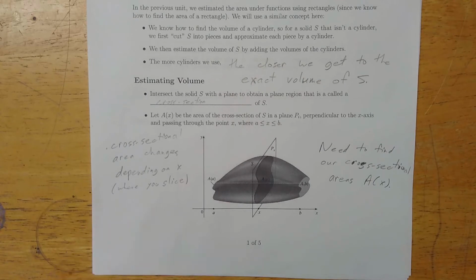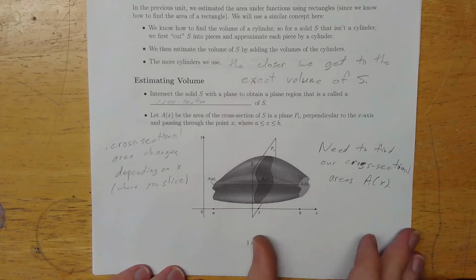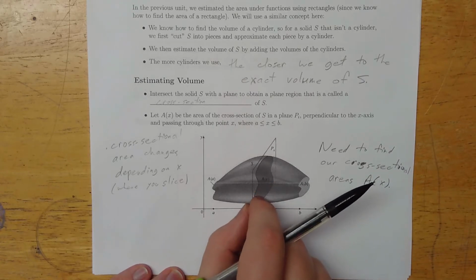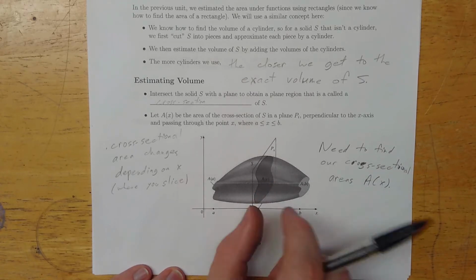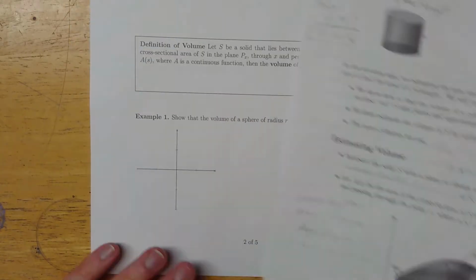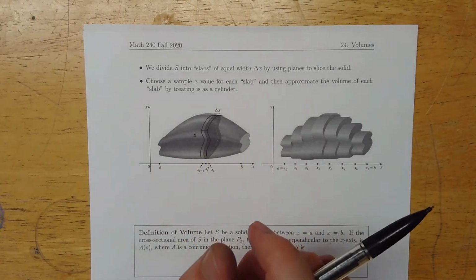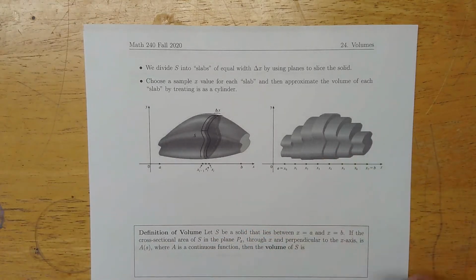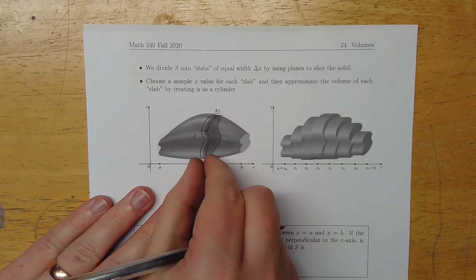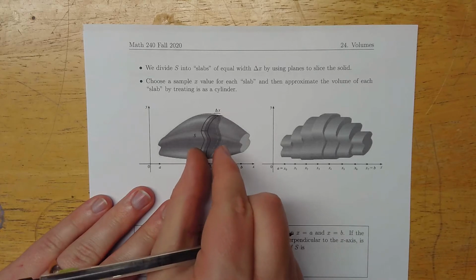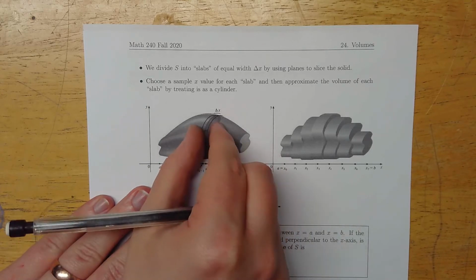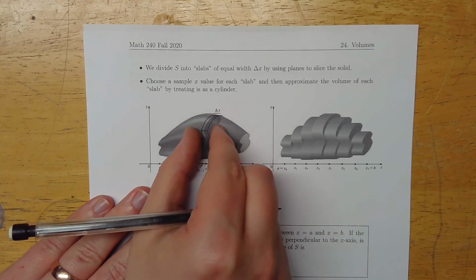Once we do that, we can try to figure out how we make these cylinders. So say we've got this area we found here. If we wanted to use those areas, similar to how we had with our rectangles, what we can do is choose one of our areas and then choose some sort of width to create a cylinder.